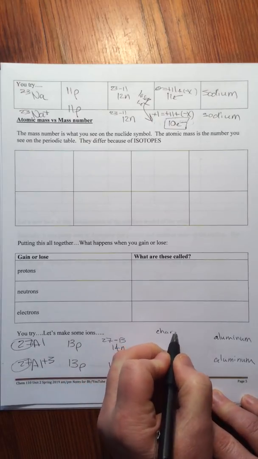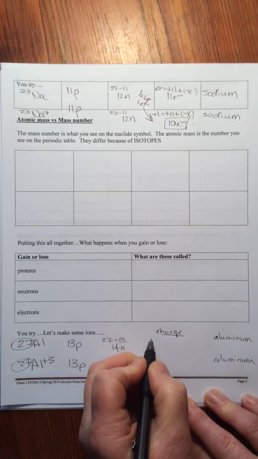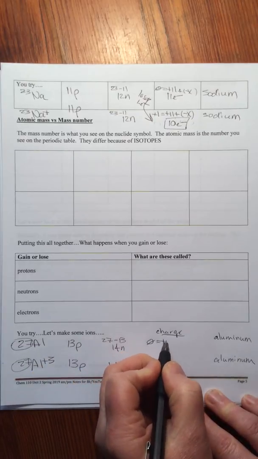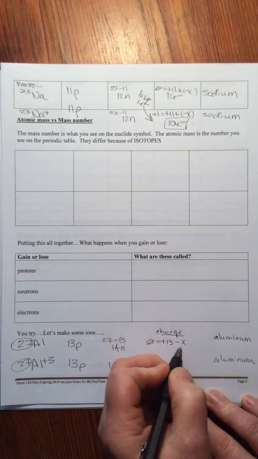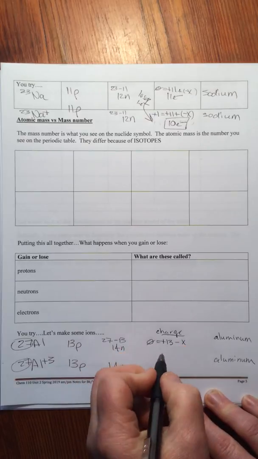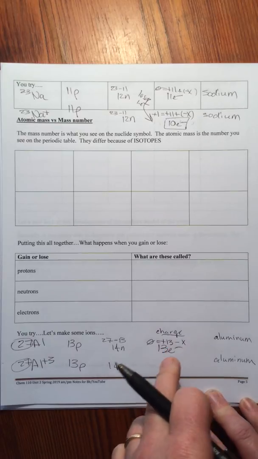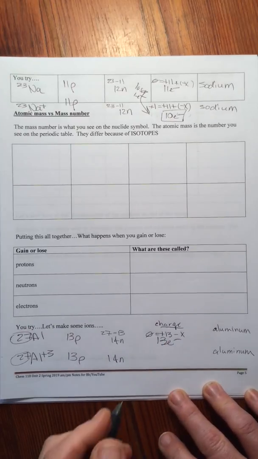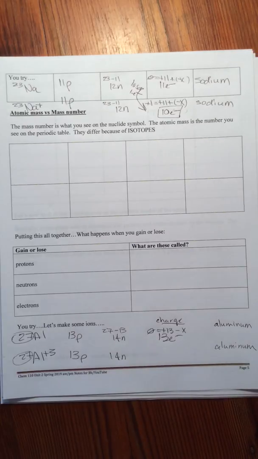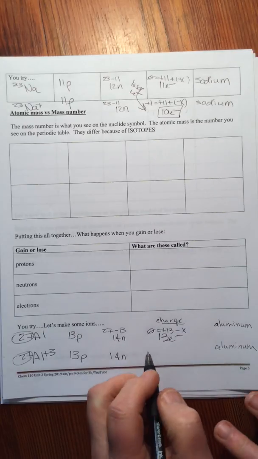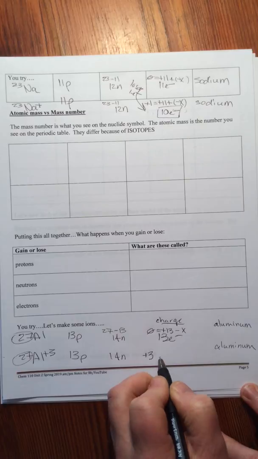So my charge here on this one is 0. So I have 13 pluses. I need 13 minuses to make that equal 0. 13 electrons. Electrons are negative. Okay? On this one, I need a plus 3.